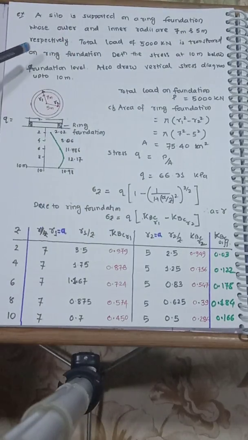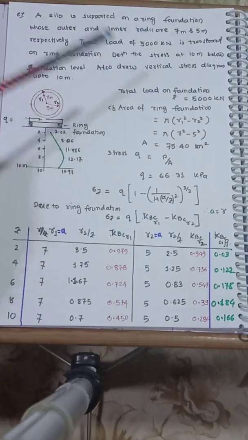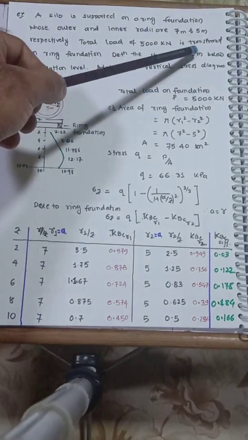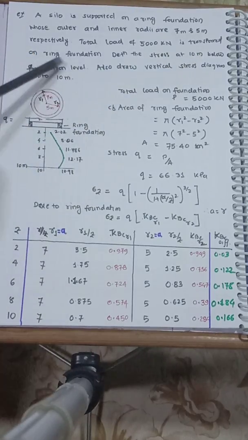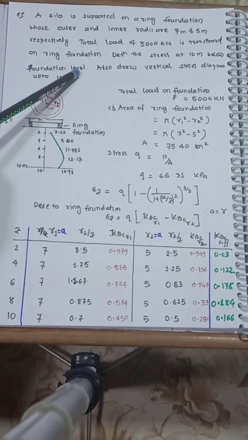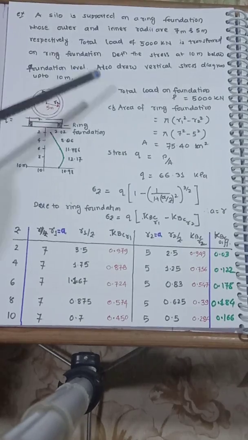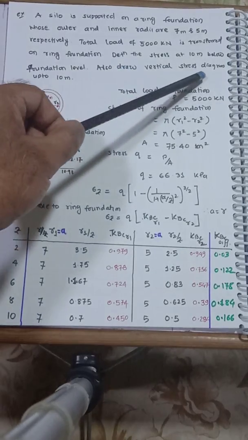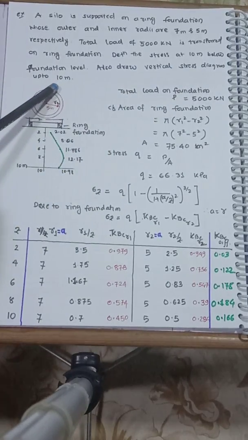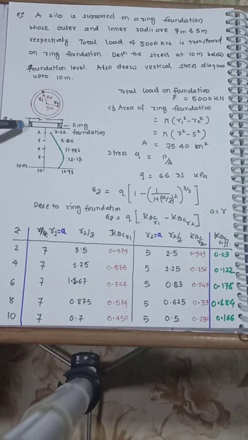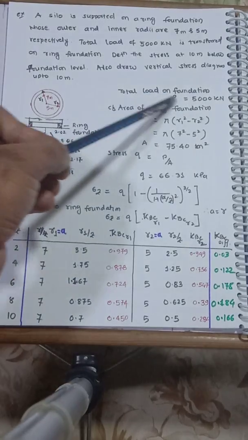meter respectively. Total load is 5000 because it is a huge silo, 5000 kilonewton is transferred on this ring foundation. Determine the stress at 10 meter below the foundation level, not ground level, directly mentioned. Also draw the vertical stress diagram up to 10 meters. So a total 10 meter thickness is given, and the total load is given as 5000.